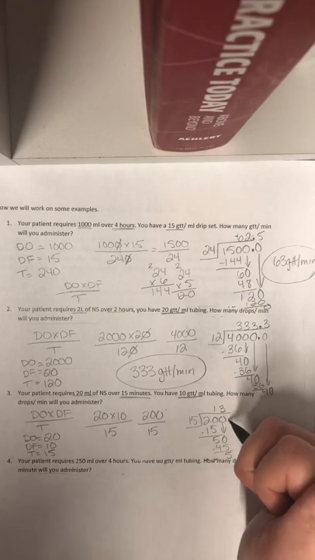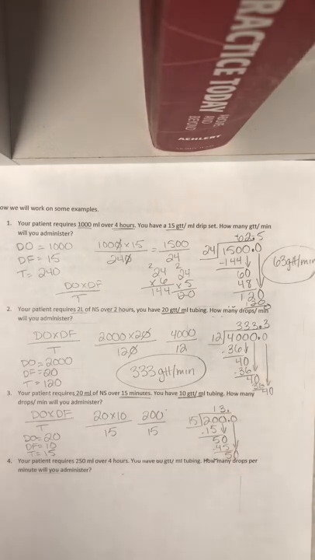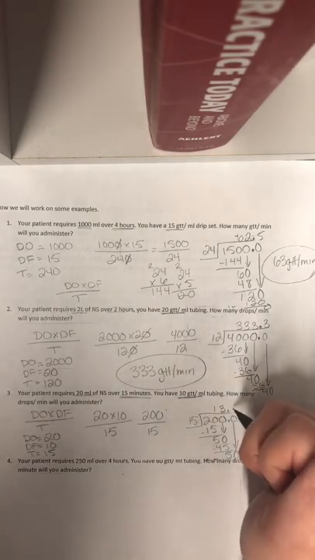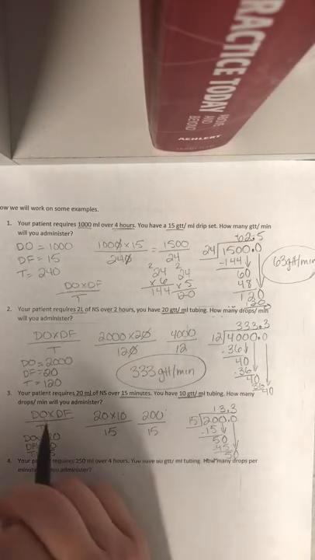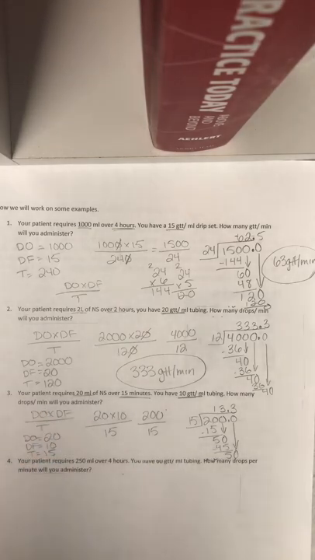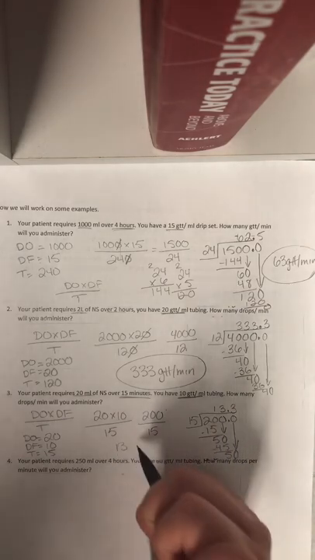Now remember, you need to find it to one decimal place so you can round to the nearest whole number. 15 goes into 50 3 times. So for this patient, where I want to give 20 mLs of normal saline over 15 minutes, and my administration set is a 10 drop per ml administration set, I would give 13 drops per minute.